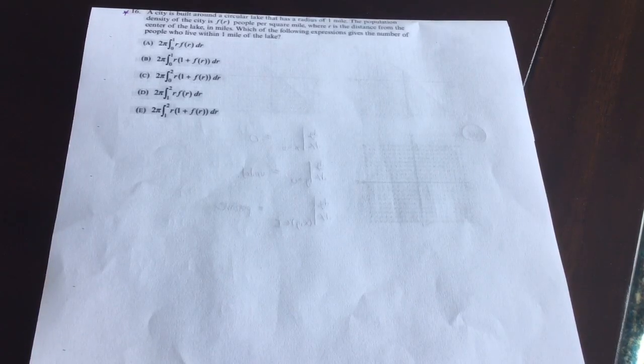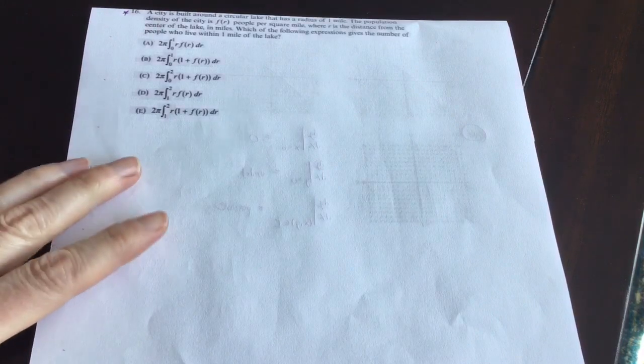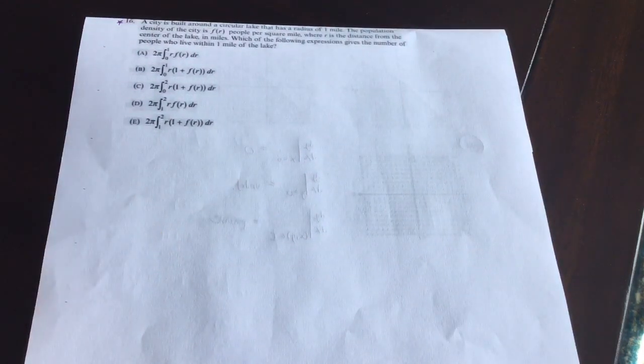Problem 16. If I had to guess which was the most commonly missed problem on the test, or let's say a test that people got right for the wrong reason, I would guess this one. I could be wrong, but let's go through it. A city is built around a circular lake that has a radius of 1 mile. The population density of the city is f of r people per square mile, where r is the distance from the center of the lake in miles. Which of the following expressions gives the number of people who live within 1 mile of the lake?